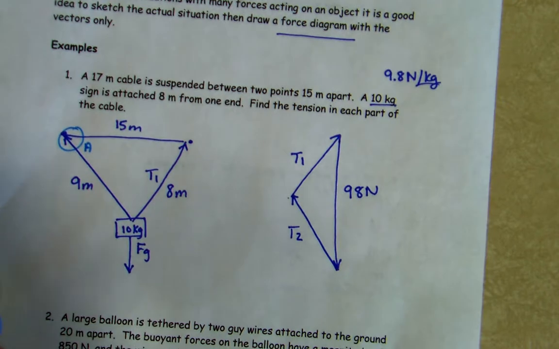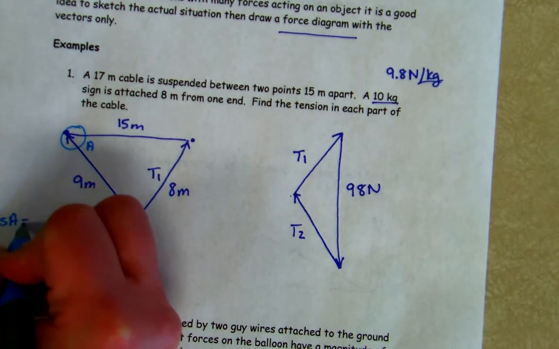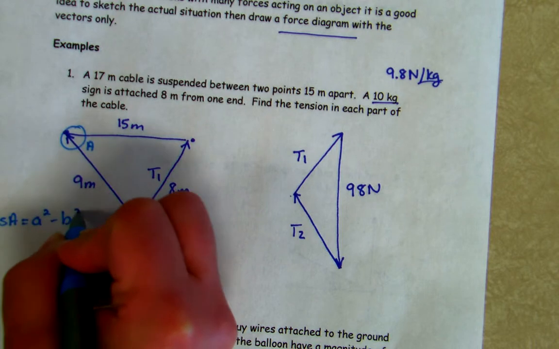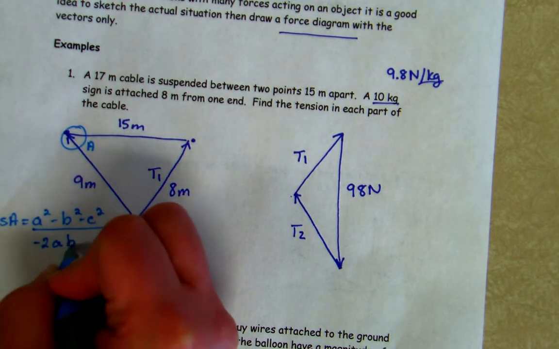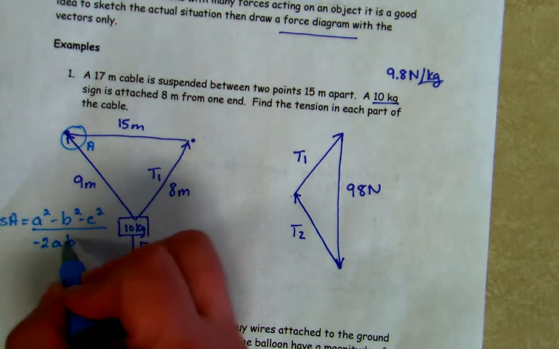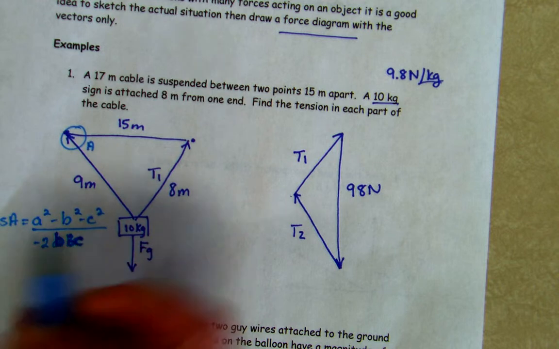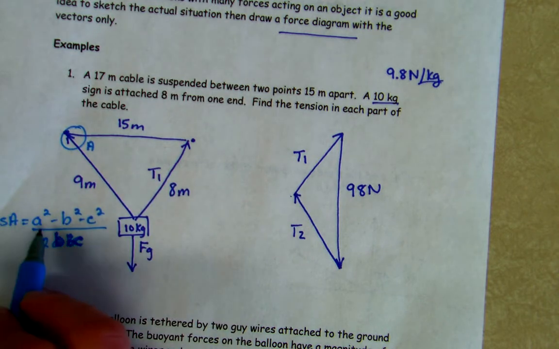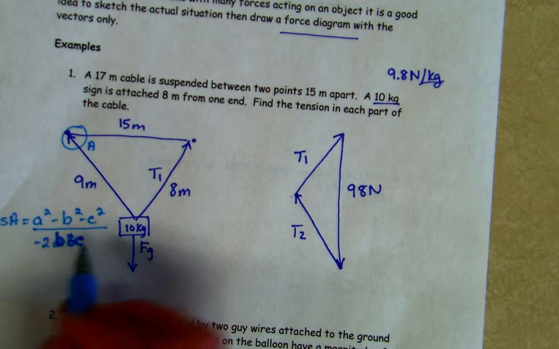And you can work this any way that makes sense to you. But cos A is going to be a squared minus b squared minus c squared over negative 2bc. And it works for whatever one you're looking for. That's why I talked it out. Because whatever angle you're looking for, that's going to match the first side. Then it's going to be the other two sides there and the other two sides on the bottom.